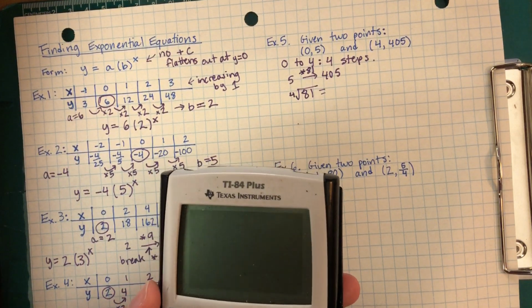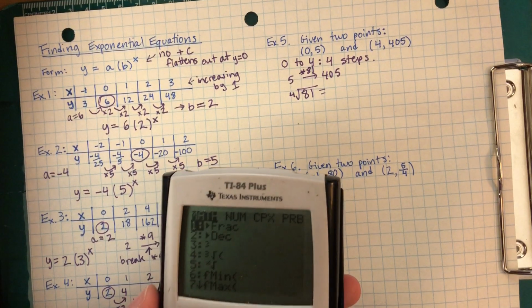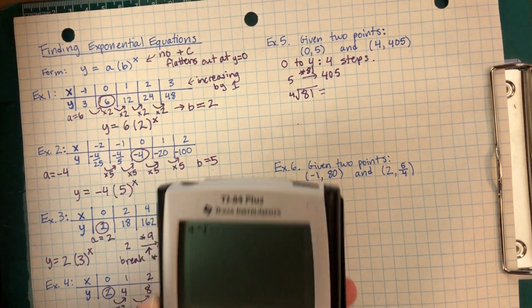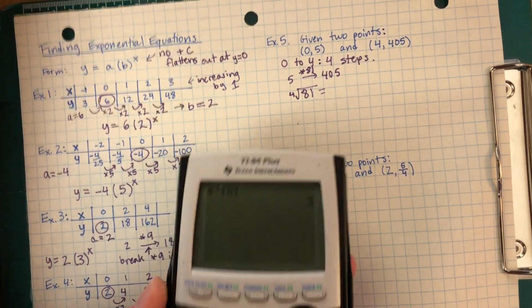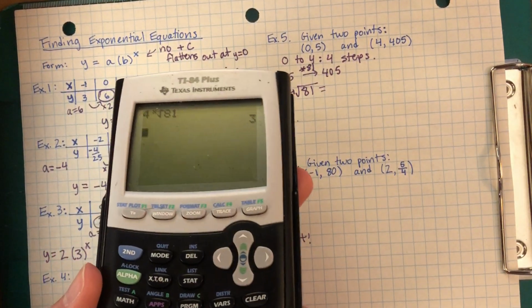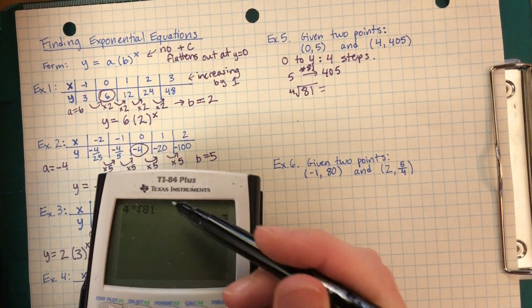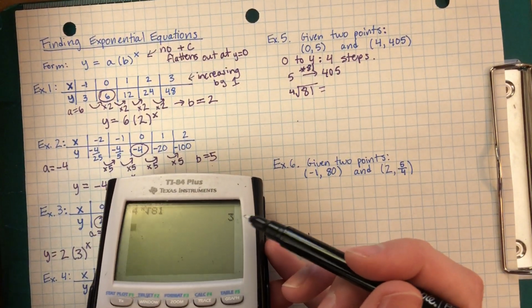You want to type the root first. So 4th root of 81 is 3. My calculator is a little older than the ones in school, so it looks a little different when you type it in. In school, I think it's actually a little easier, but 4th root of 81 is 3.